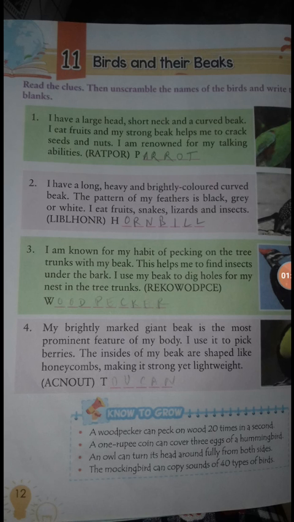Likewise you have to learn and revise all the rest of the other birds also, like hornbill, woodpecker and toucan. I will ask who is the renowned bird for his talking abilities, so you need to write the answer parrot. I will give you the characteristic features and you need to identify and write the name of that bird in your revision test paper or in your essay 1 exam as well.